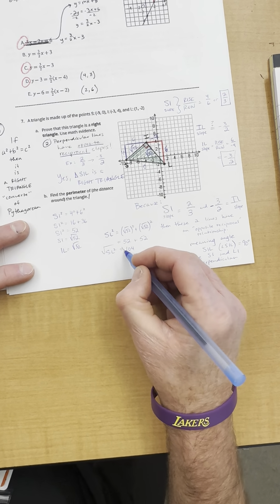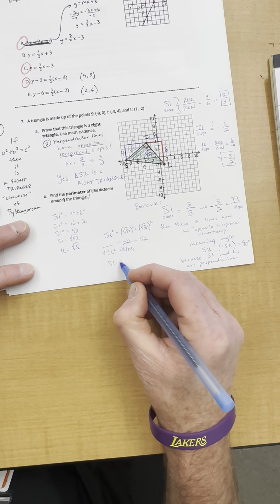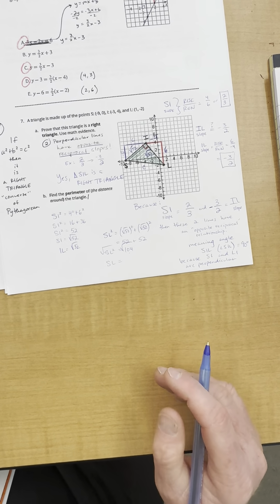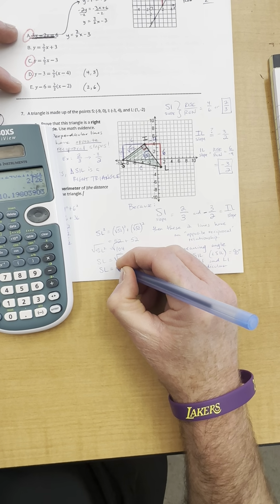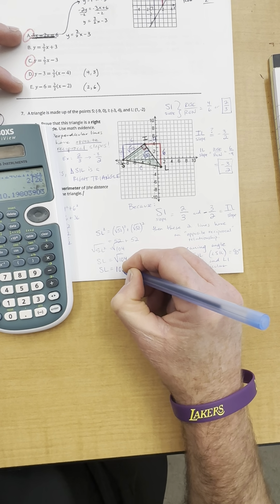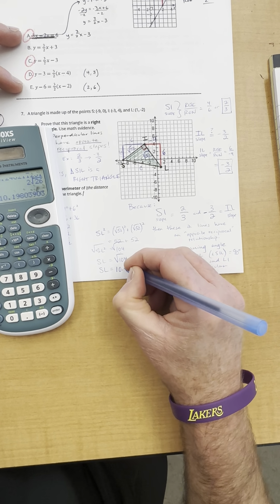Now you got to square root both sides. SL equals the square root of 104. Let's find out, second, x squared, 104, enter: 10.198, so let's just call it 10.2.